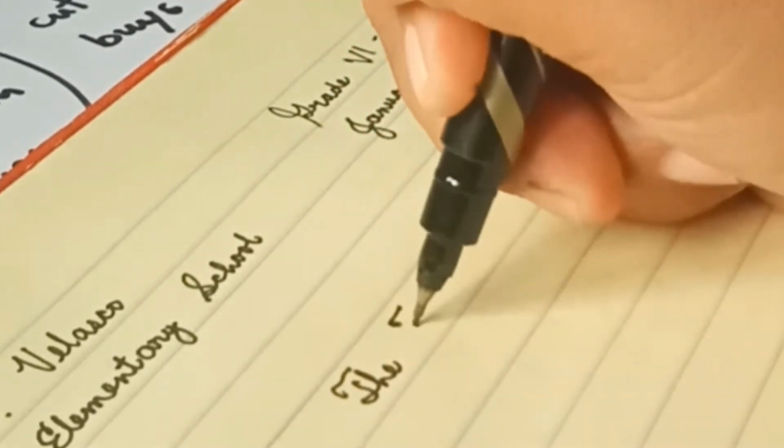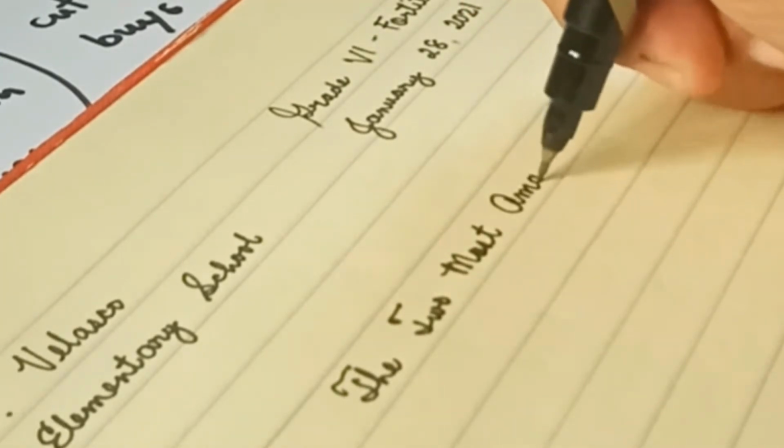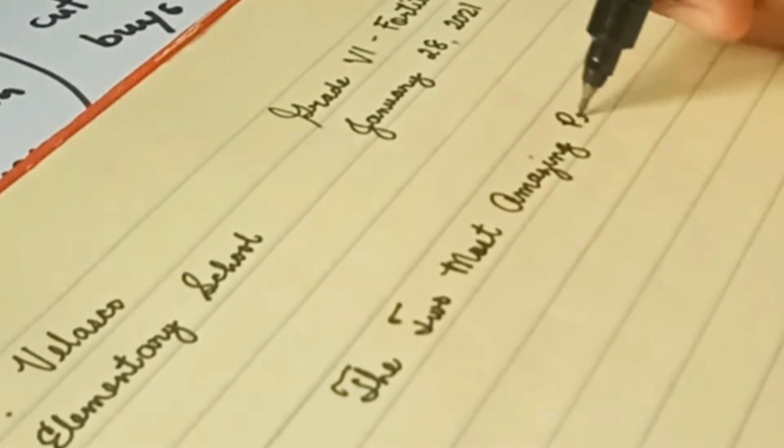Dun din sa pagsusulat ng title. Each word should begin with a capital letter, maliban nga lang if the word is just an article. Yung mga mahahalagang salita in our titles should begin with capital letters.